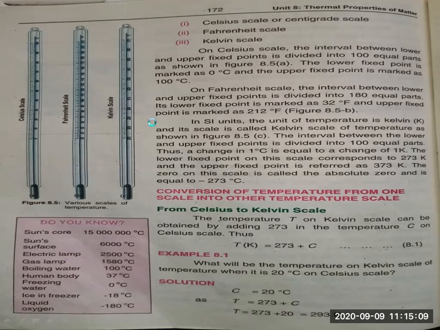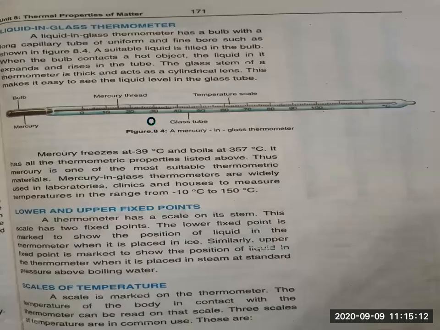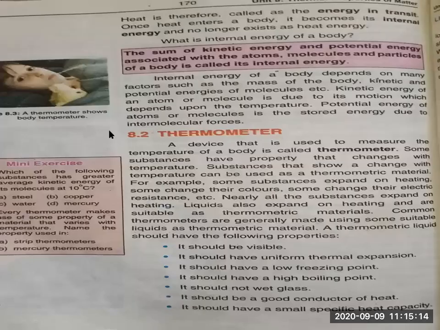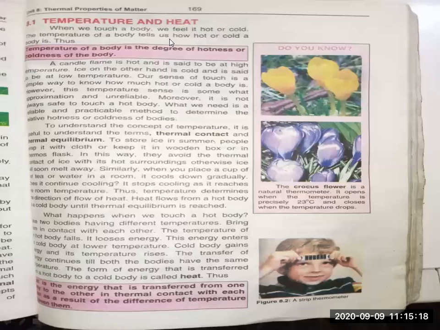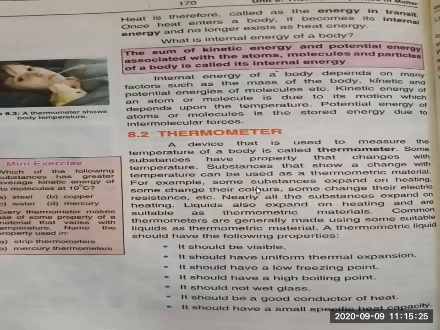This is the end of today's topic, in which we discussed thermometers, temperature and heat. We saw the difference between temperature and heat, and then we discussed thermometers and the properties of the thermometric material. Mercury possesses all these properties. It should be visible and should have uniform thermal expansion. These are the properties of thermometric material.